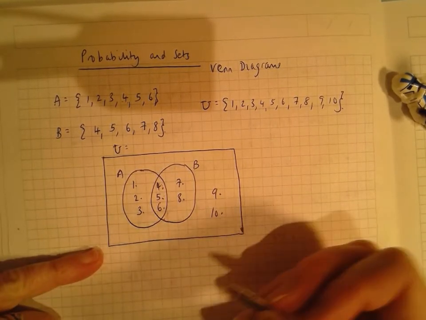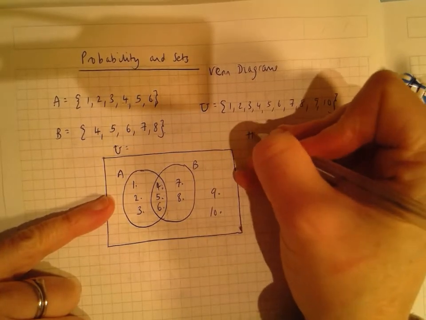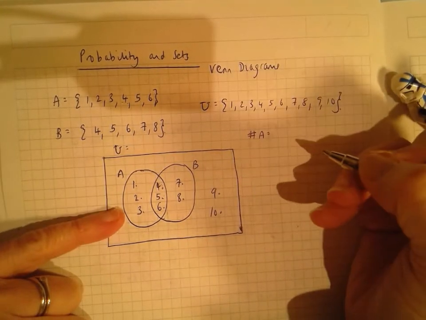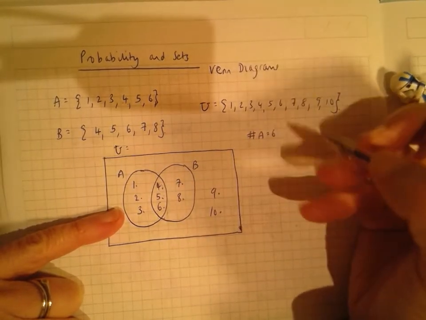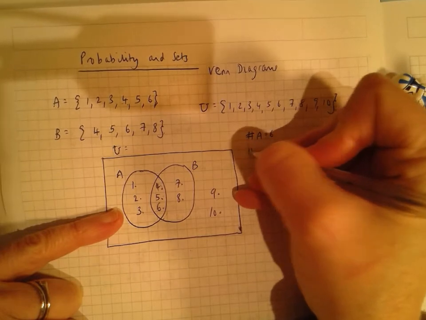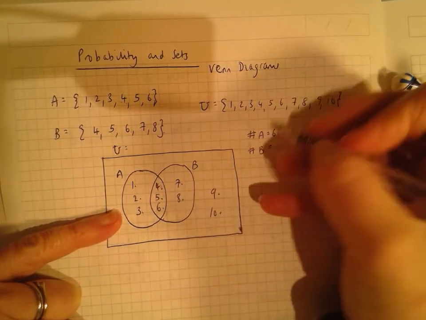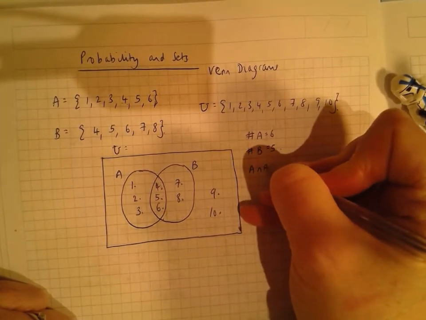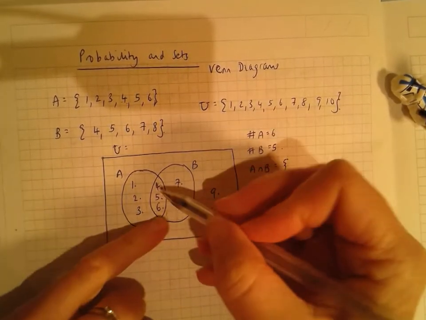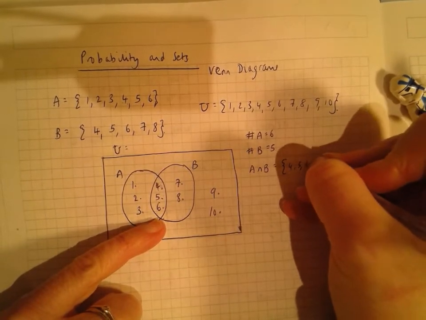And if you remember, then we have certain symbols. We'd have something like the cardinal number of A, written like that, which means the number of elements in A, which is 1, 2, 3, 4, 5, 6. The cardinal number of B is the number of elements in B, 1, 2, 3, 4, 5. We have things like A intersection B, which would be the elements that are in A and B in this overlap. So that would be 4, 5, 6.